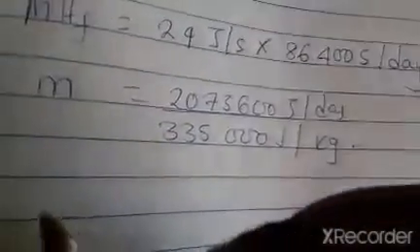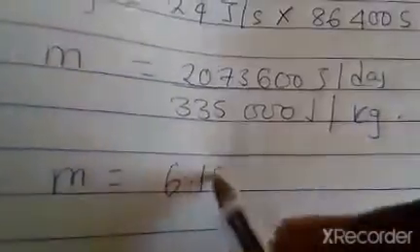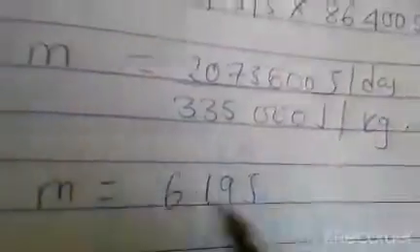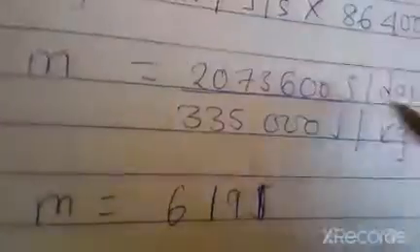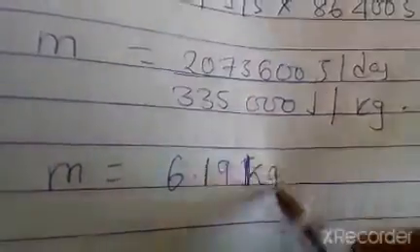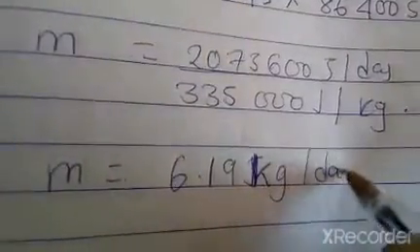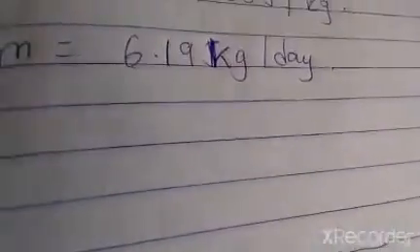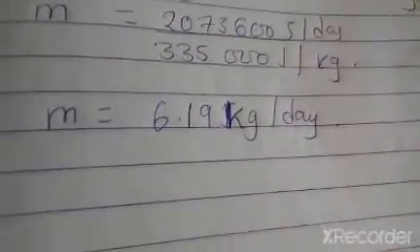If we simplify this, we'll end up with the mass being equal to 6.19, because the joules will divide out, we'll have 6.19 kgs per day. So this is the amount of ice that is going to melt in a day.